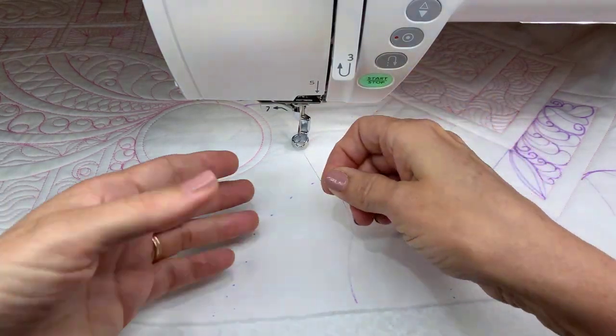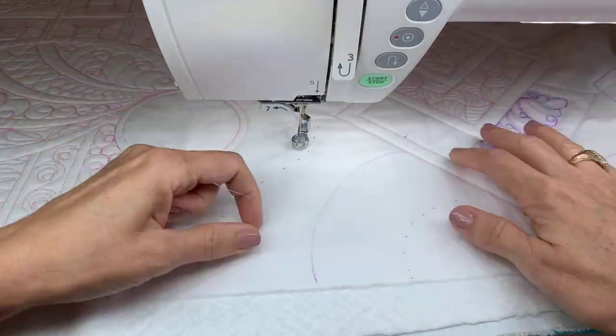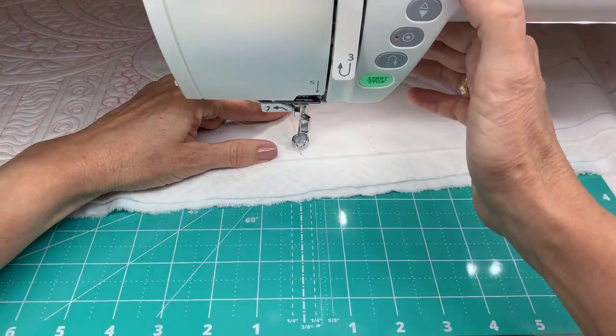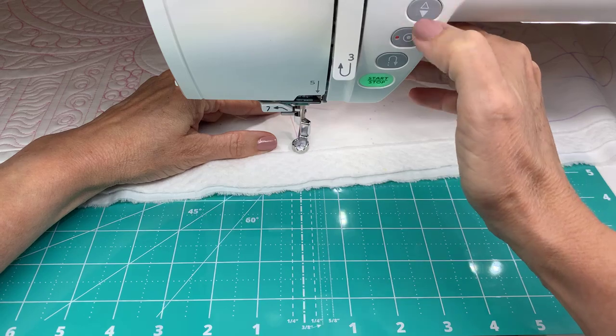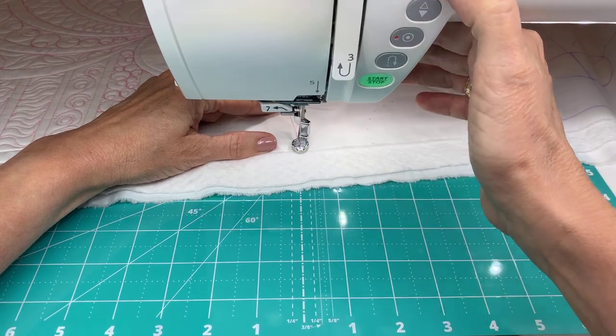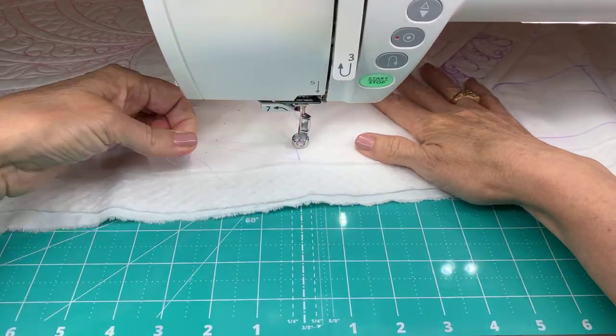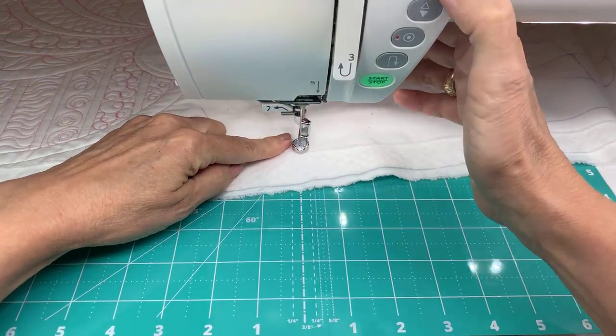Sometimes I feel like I need that visual because just the way that I think, I need some limitations. I need some border visuals to kind of get me going. All right, let's get started.